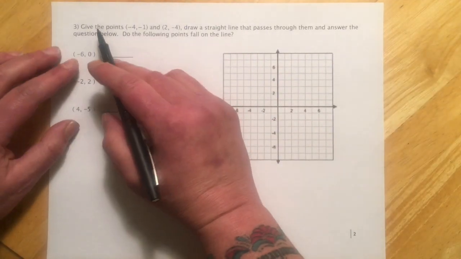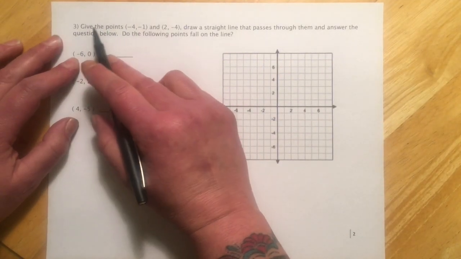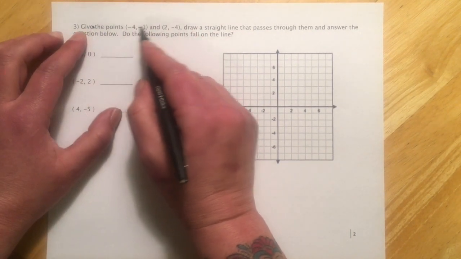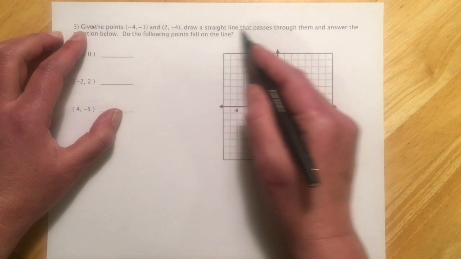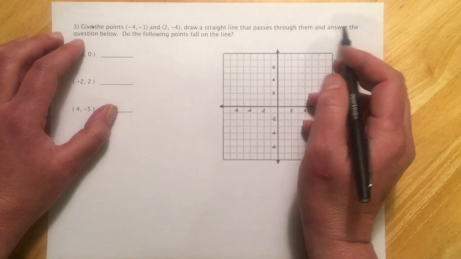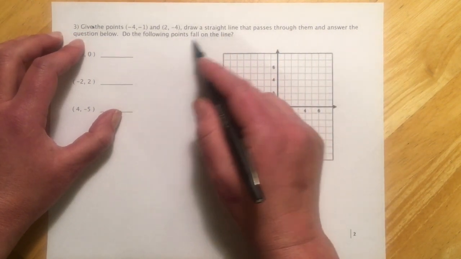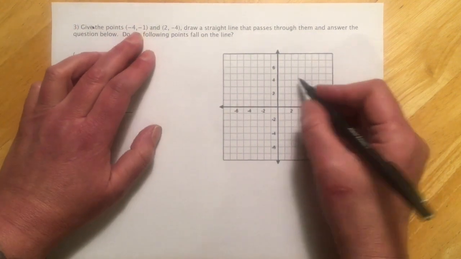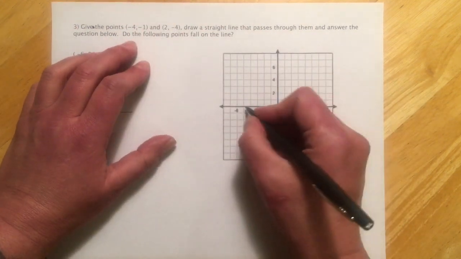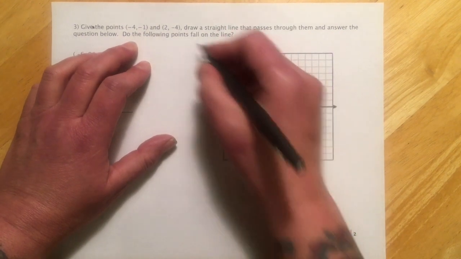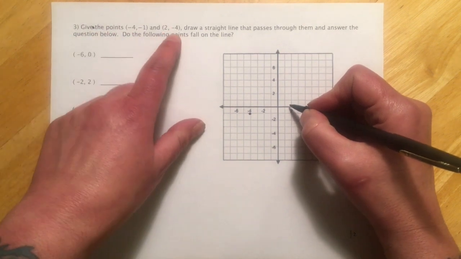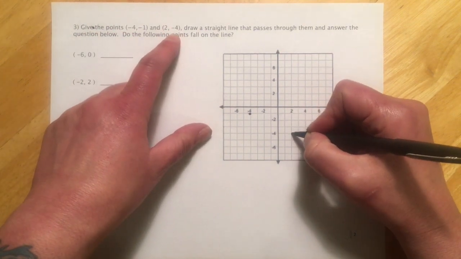Let's see, so this one says, given the points (-4, -1) and (2, -4), draw a straight line that passes through them and answer the question below. Do the following points fall on the line? So we're just going to take these two right here. So we're going to go negative 4 on X and negative 1. And then X is 2 and Y is negative 4. So it's going to be like this.